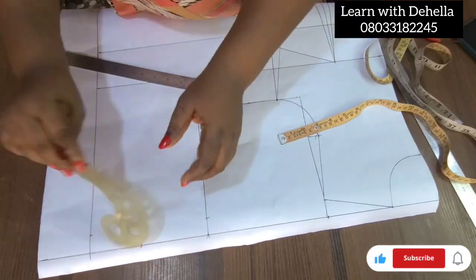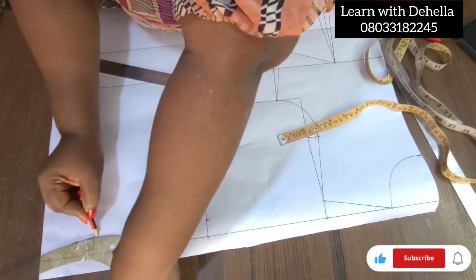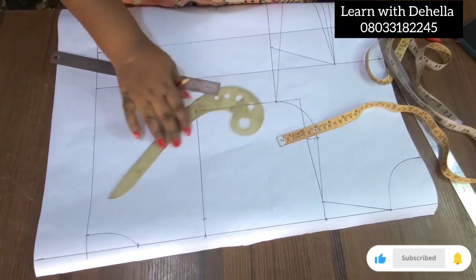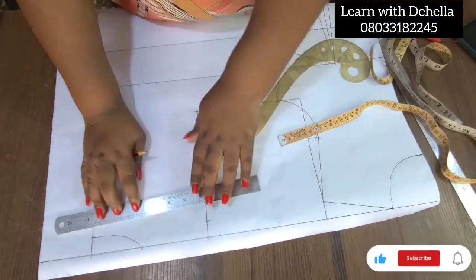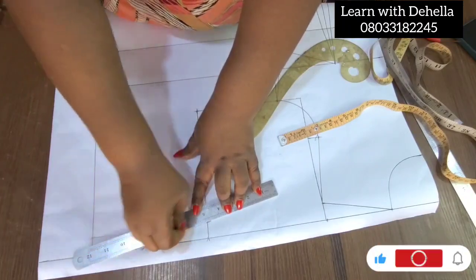Just like 3 inches in the front, but for the depth it is 1 inch for the back, while the front is 3 inches. The back is 1 inch, but their width is the same thing, 3 inches, 3 inches. So you connect your shoulder slope from your neck point to your shoulder point.